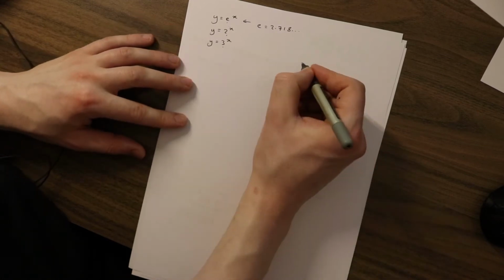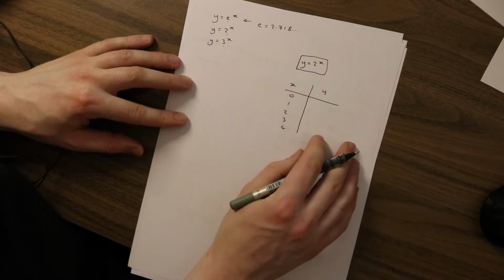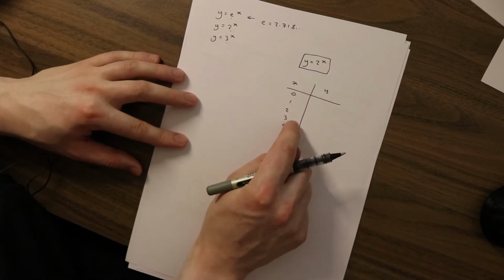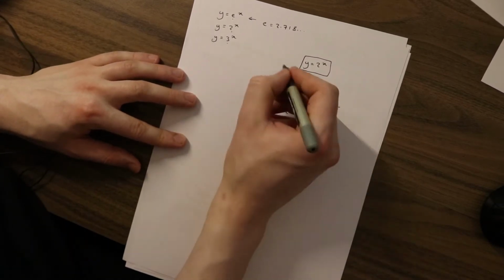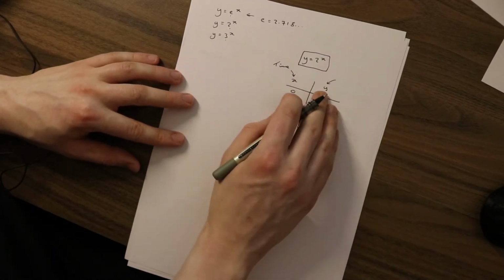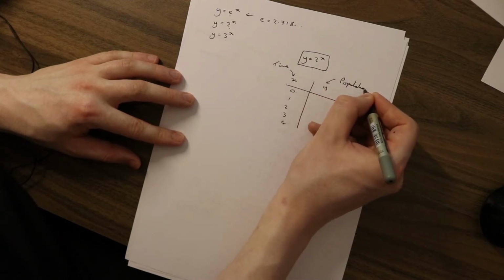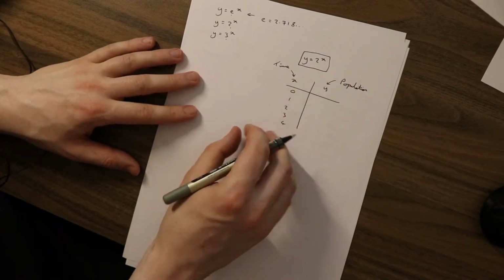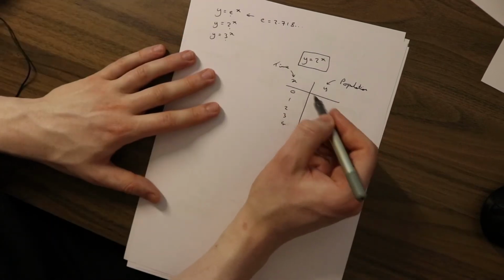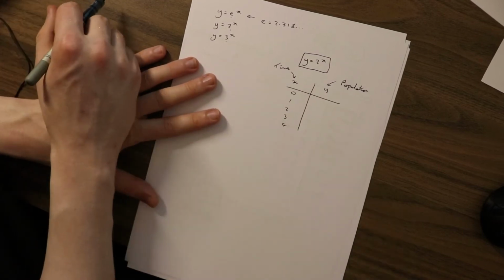Okay, now just for the sake of argument, I'm just going to go back to y equals 2 to the power of x, because it's slightly easier to think about. This table here we've already come up with. So remember, I said that x could be, for example, time, and y could be the amount of money you have in your bank account, or it could be describing population, or radioactivity, or computing power. I don't mind, okay? So let's say that y represents population and x represents time, okay?